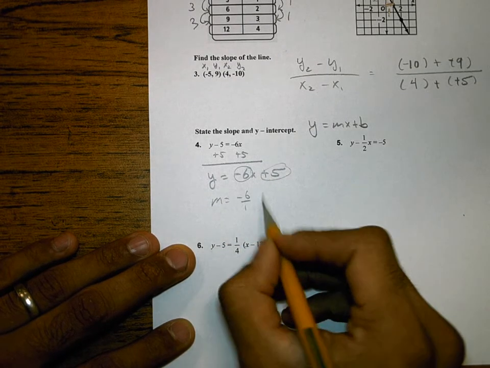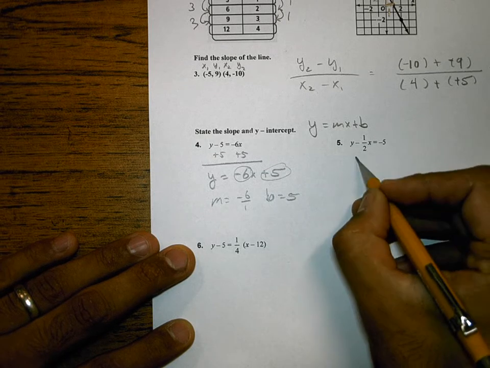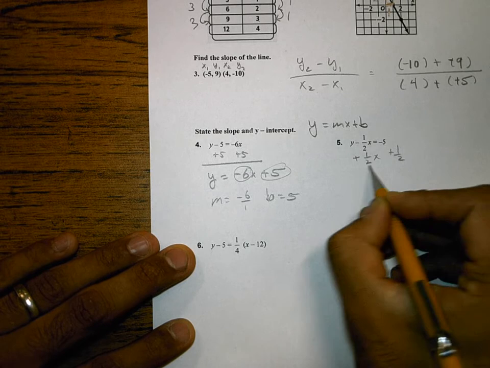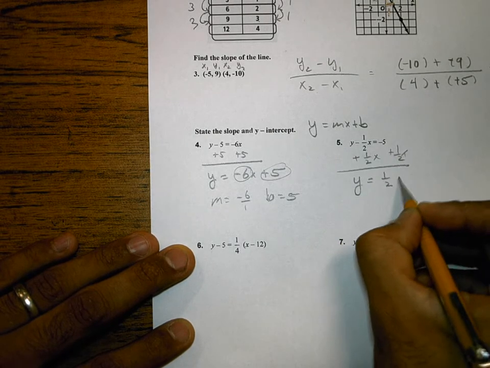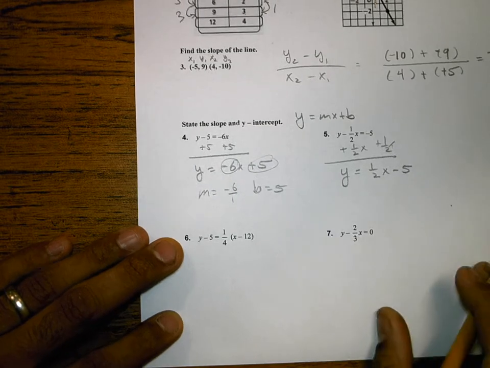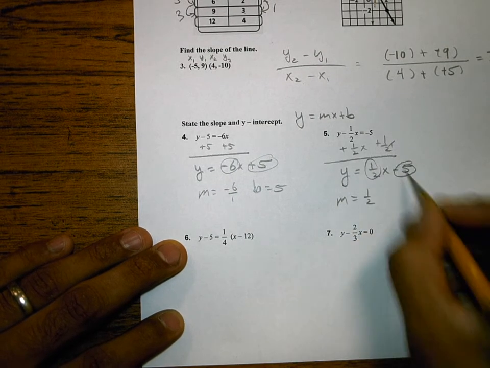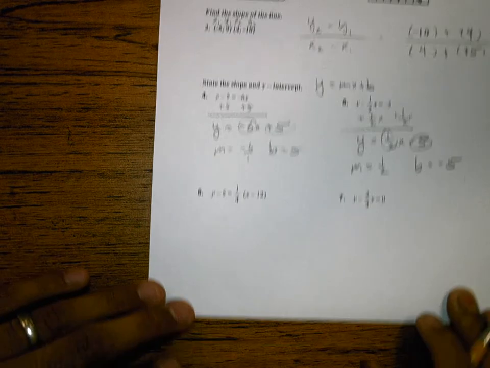And that's my y-intercept, including the sign. We refer to that as b. Over here I'm going to add a half x. So there's my slope. And there's my y-intercept, including the negative sign.